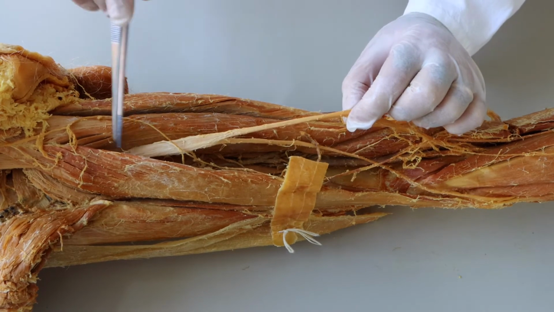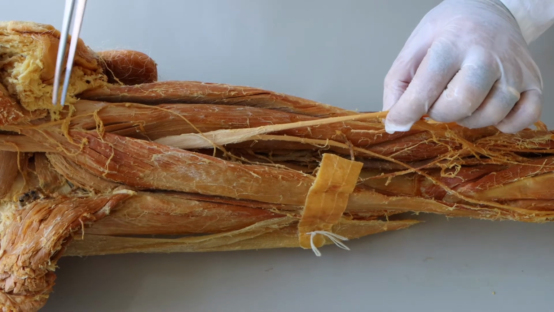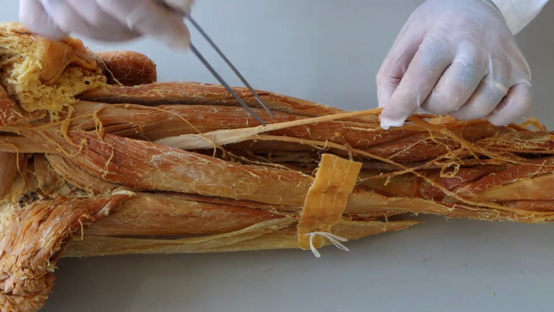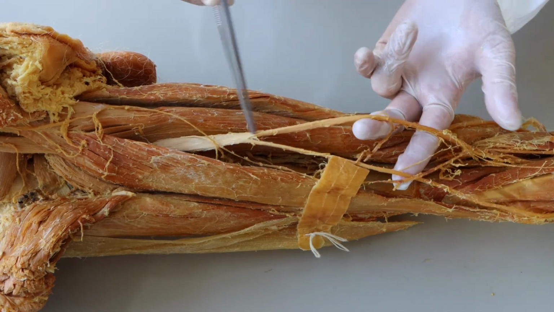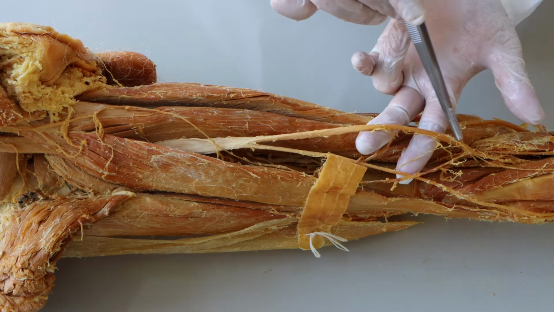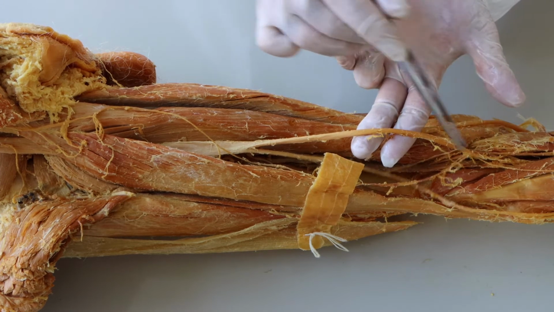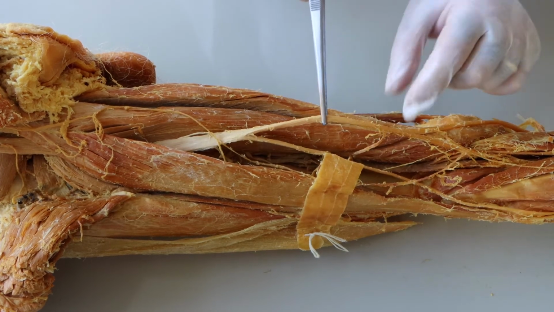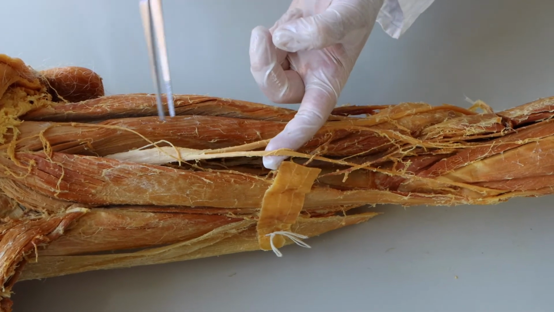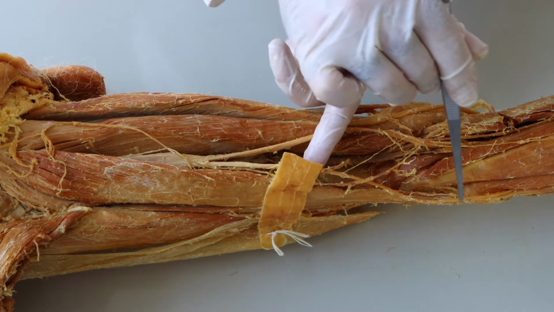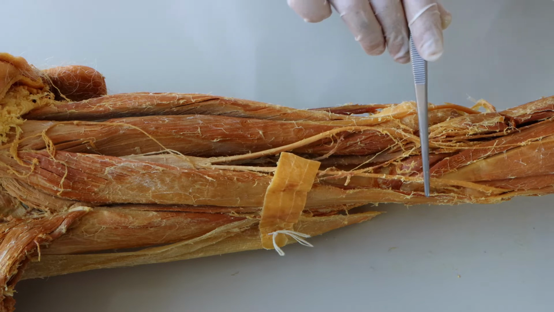You see that the sciatic nerve, at various distances, more proximally or more distally, always divides into these two nerves. The nerve that continues in the same axis and goes to the popliteal fossa is called the tibial nerve, and the other nerve that separates from the sciatic nerve and goes more laterally toward the head of the fibula is called the common peroneal or common fibular nerve.